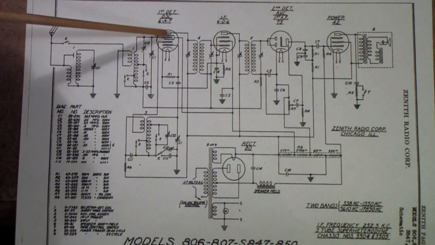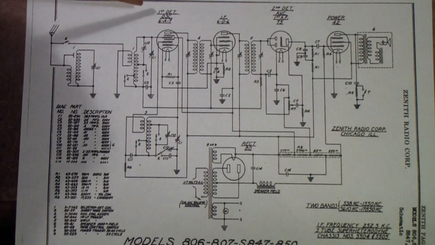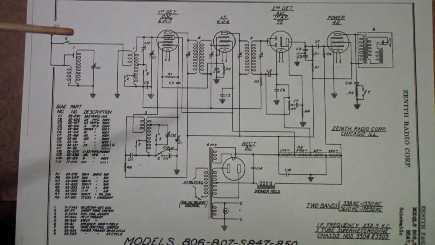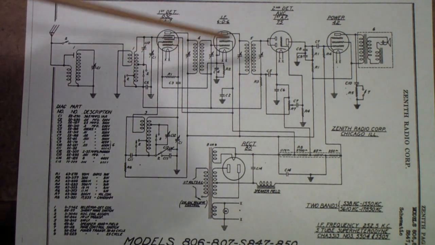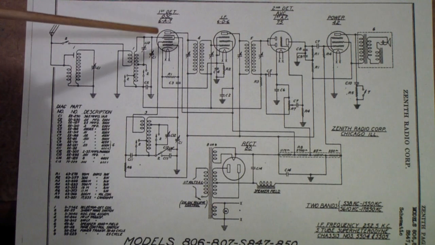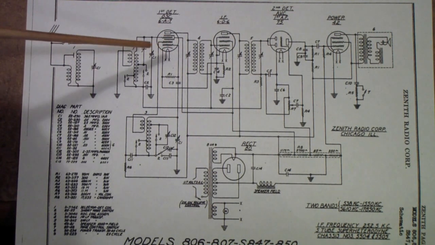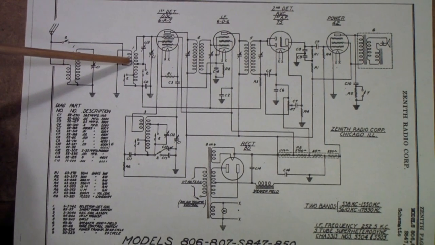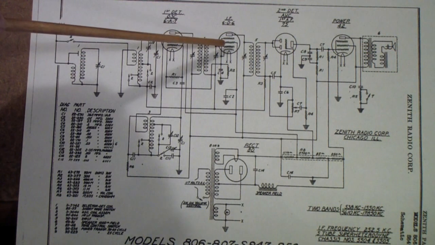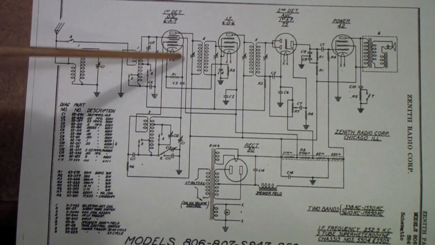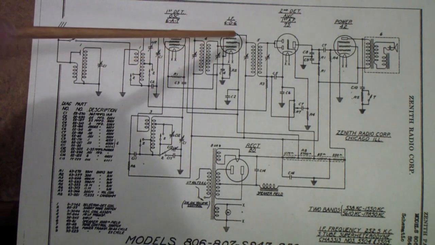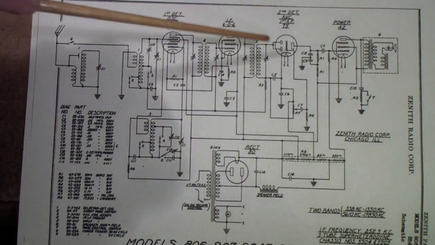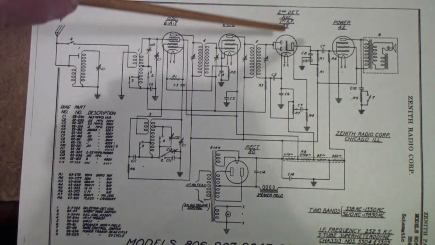It used a tube at the beginning, which in this stage, they call the first detector. And you remember in the previous example, there was only one detector. In this, there are two detectors, or at least that's what they're called. The first converts the radio signal from its incoming frequency, that is the frequency you tune to, to a so-called intermediate frequency. And then that intermediate frequency is amplified. So you'll notice that this tube is called an IF. This is called a first detector. And then this is called the second detector.